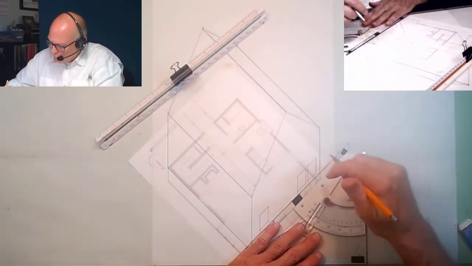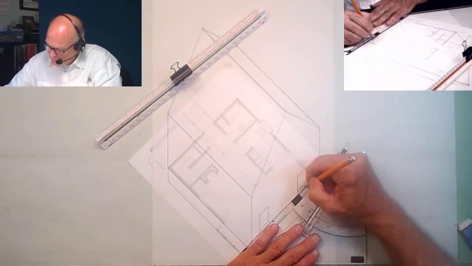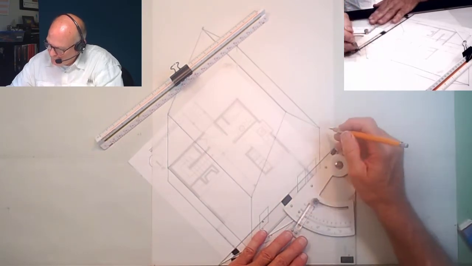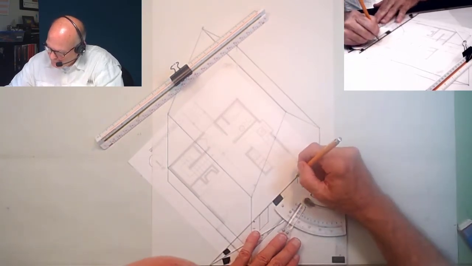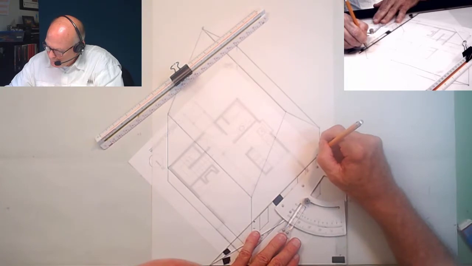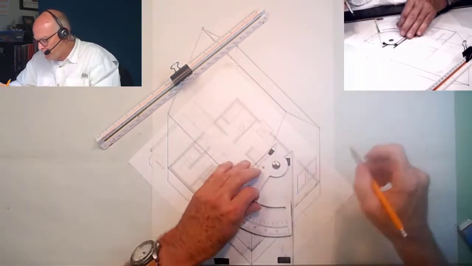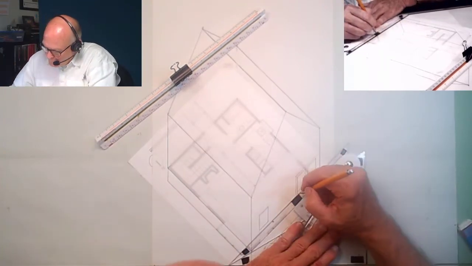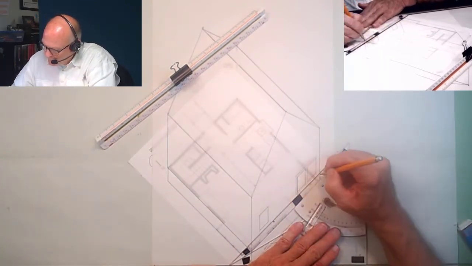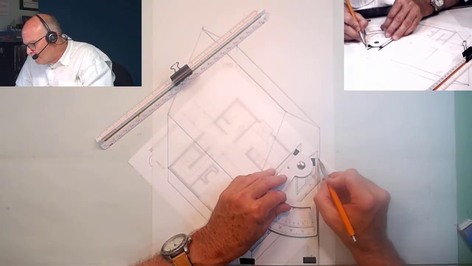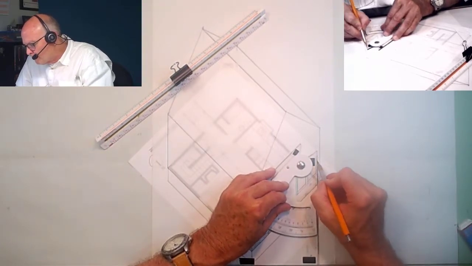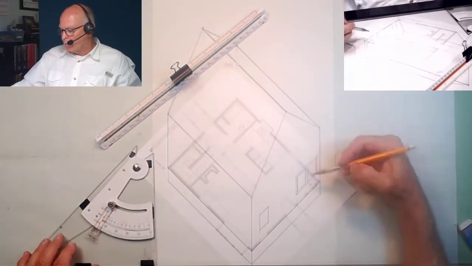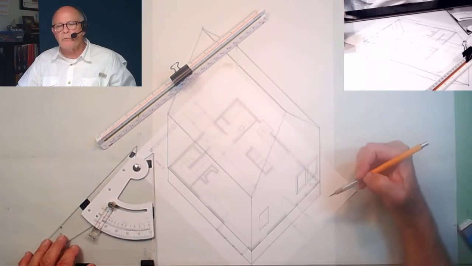Okay, so I'm going to go ahead and draw that in. There's that piece. That piece. I have to spruce that up a little later, but that's fine. Okay, so now I've drawn the trim around both those windows.